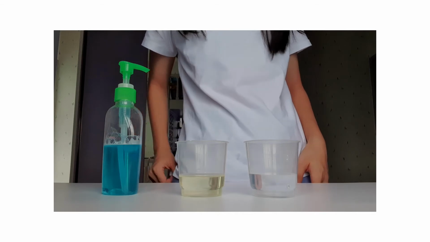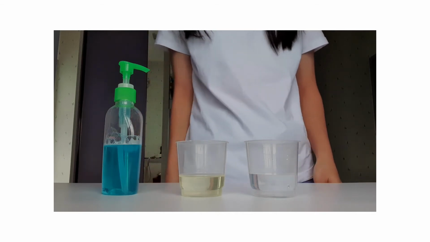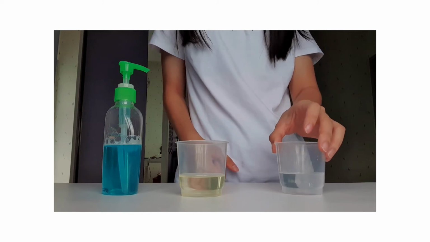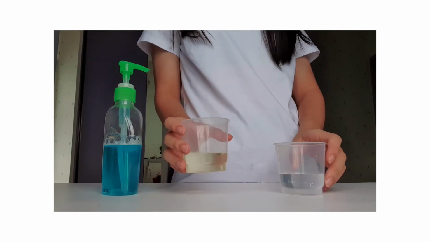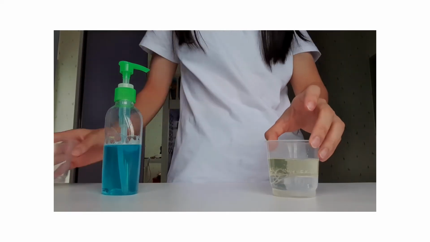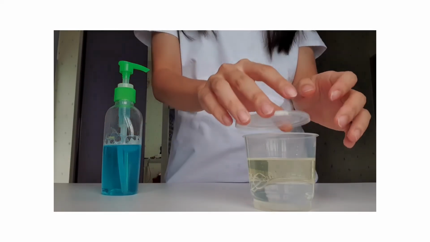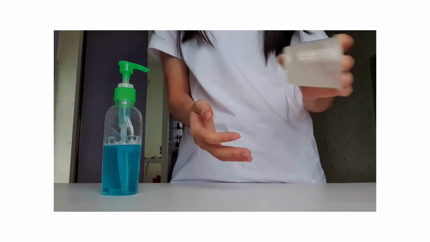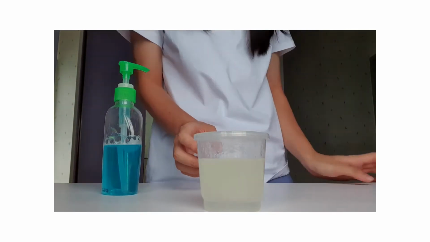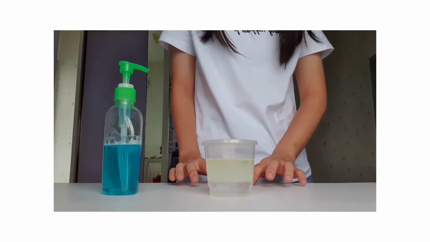Oil and water do not mix, right? But what happens when we add soap to it? Here, inside is a glass of water. And now let's add this portion of oil. And mix it. We can see that oil and water are separated in two different layers.